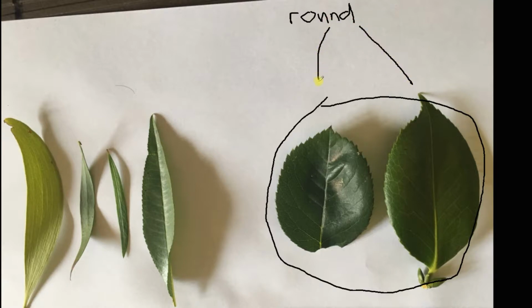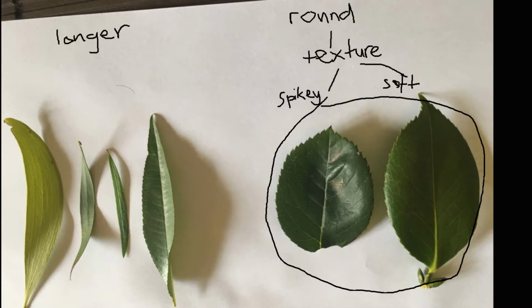You won't be able to see this, but I have physically touched and felt both of our leaves for texture. So I'm going to classify them as having a soft texture, which the one on the right had. So that will be classified as a soft texture, while the one on the left had more of a spiky texture. So from being round, we both classified them as having different texture. One is soft, while the other on the left is spiky. So we know that the round ones have now been classified according to their texture.